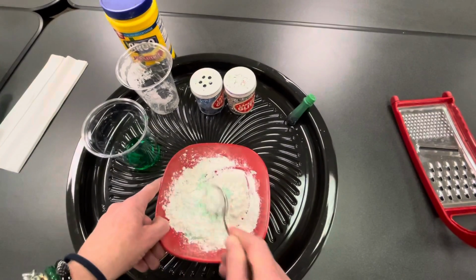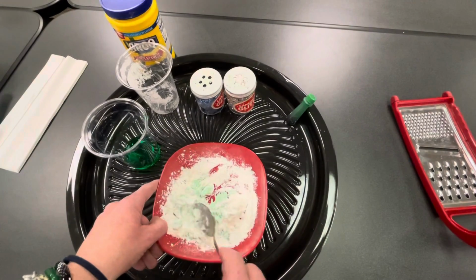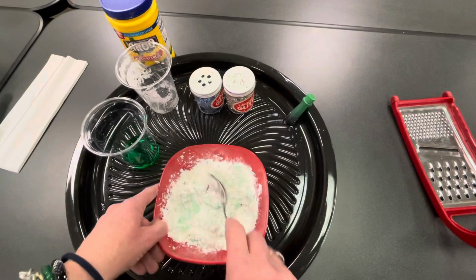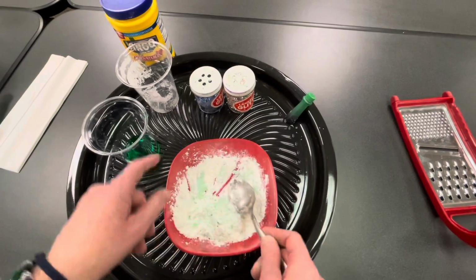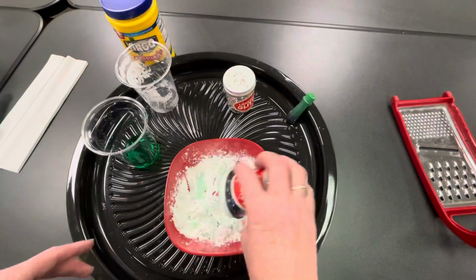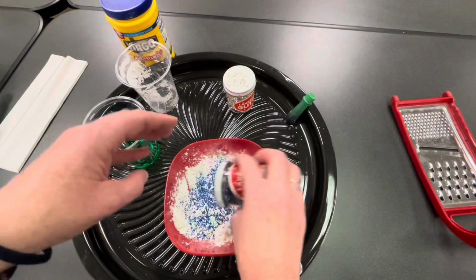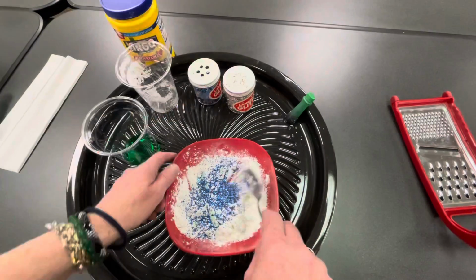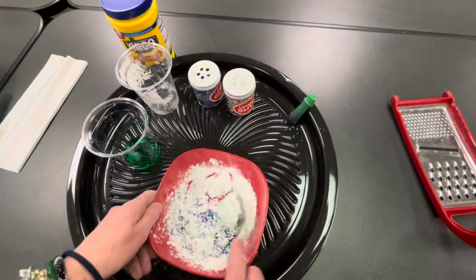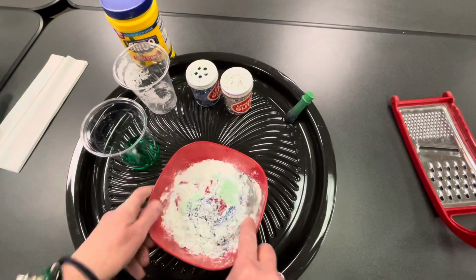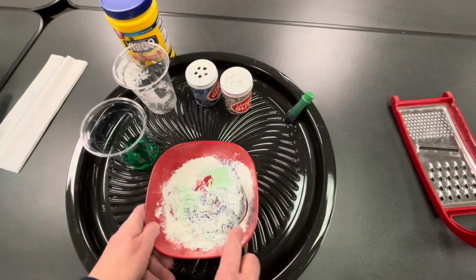So, see, it's making this nice green. And actually, you know what I'm gonna do as well at this point, I'm gonna also add some glitter. I like glitter, it'll be pretty. You don't have to add the glitter if you don't want it. You can just make it white or plain, whatever color you've chosen.